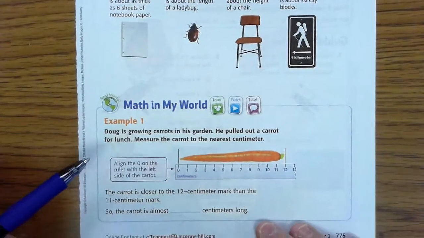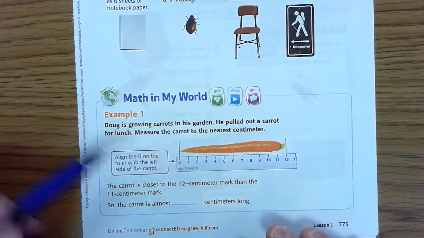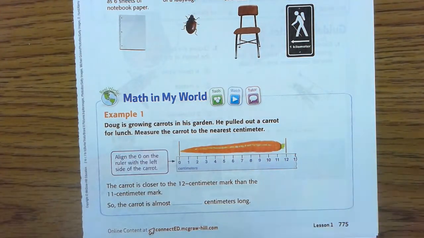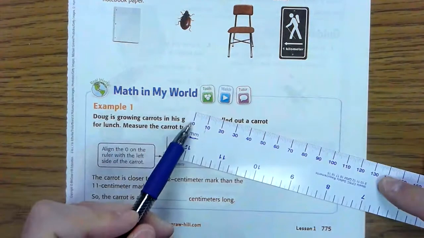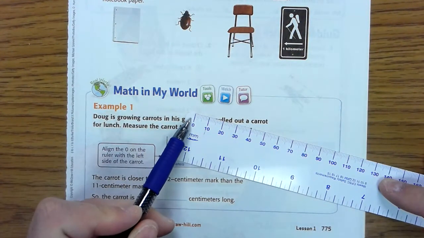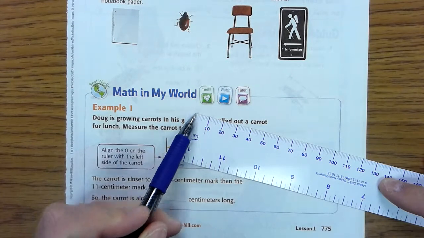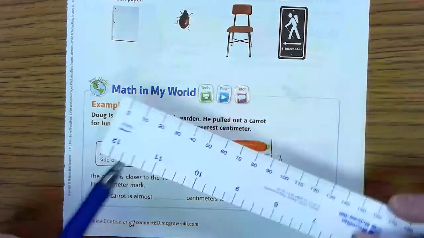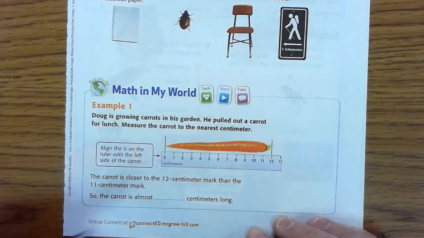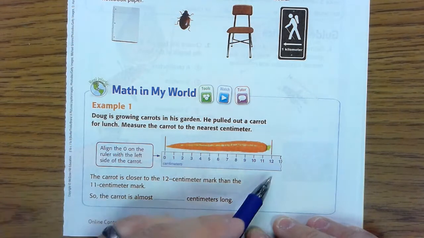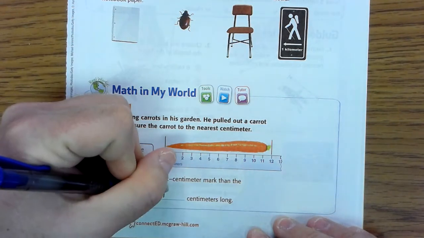Doug is growing carrots in his garden. He pulled out a carrot for lunch. Measure the carrot to the nearest centimeter. So to the nearest centimeter, using this ruler, you're going to want to line the zero up with the end. On your ruler, you have this little space right here. Well, you don't use that. You use the zero. So make sure you go to the zero, or you're going to be off on all these. The carrot is closer to the 12 centimeter mark than the 11. So the carrot is almost 12 centimeters long. Okay.